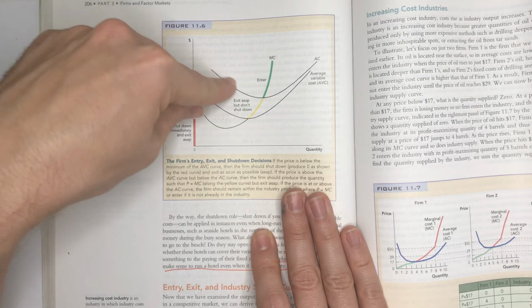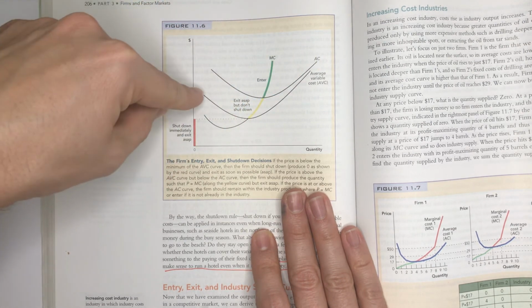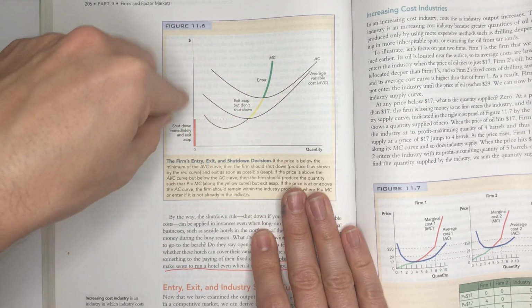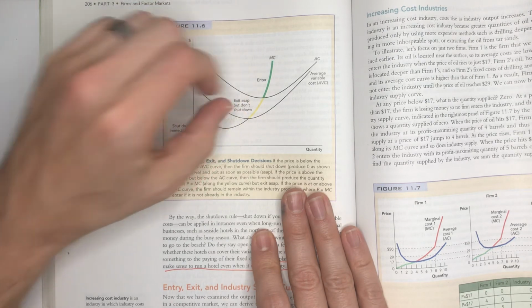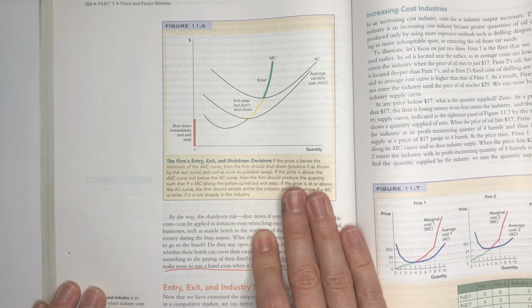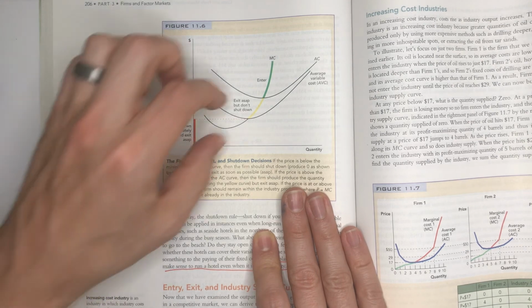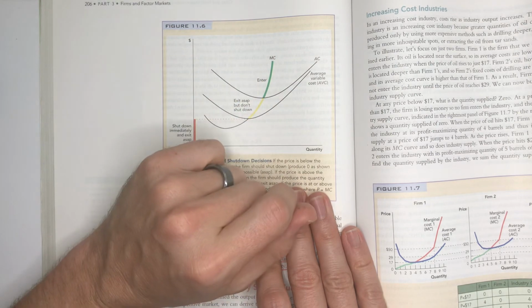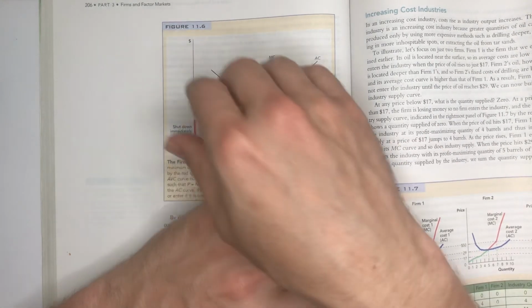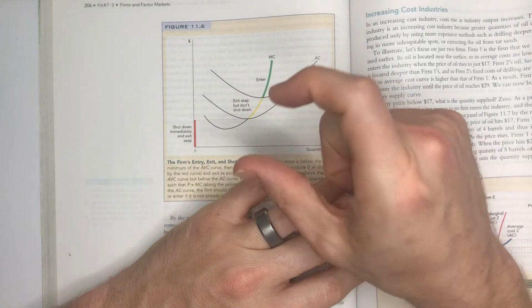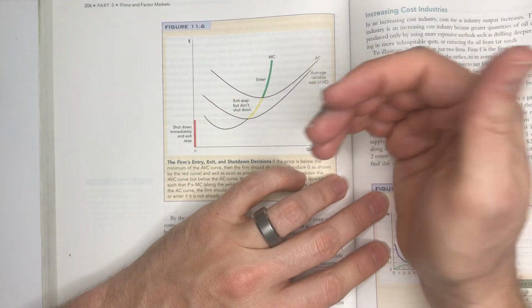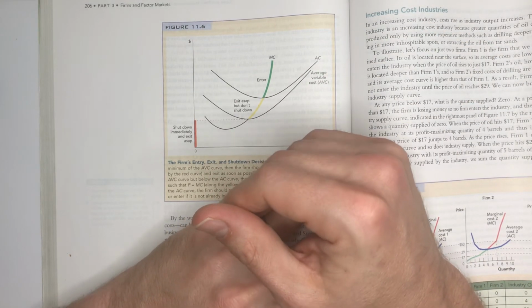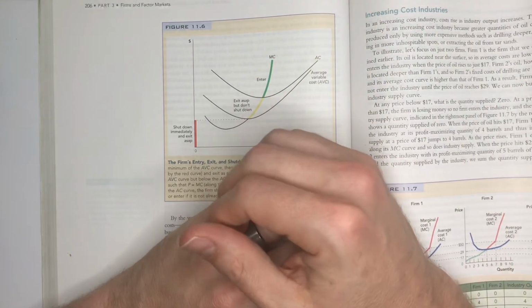Because remember, the average total cost of production is simply equal to the average variable cost plus the average fixed cost. And so the distance between those two curves will always be the average fixed cost. Will they ever touch? No, they never will meet. They'll get arbitrarily close together, but they will never meet. Why is that? Well, it's because your average fixed costs will never go down to zero. Let's say you have $1 million in fixed costs.